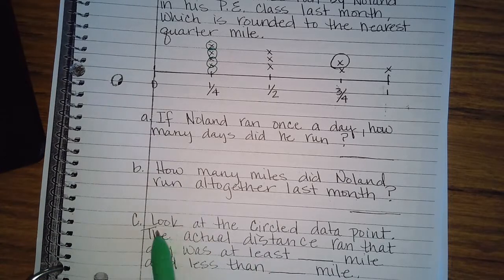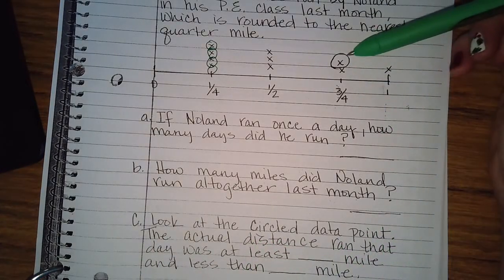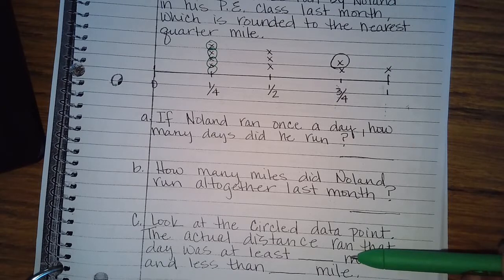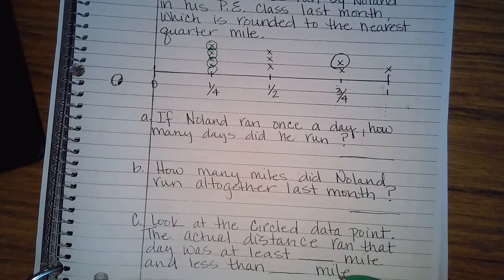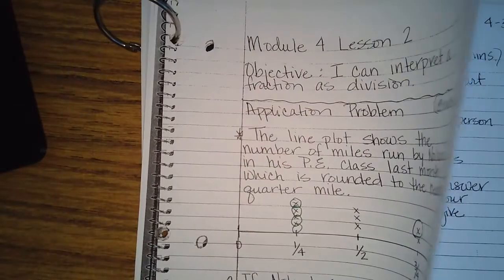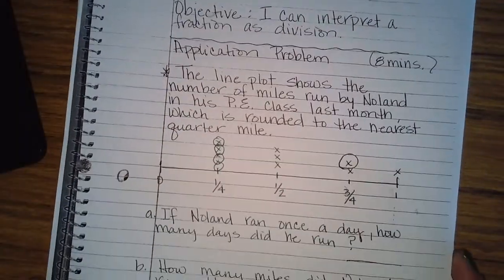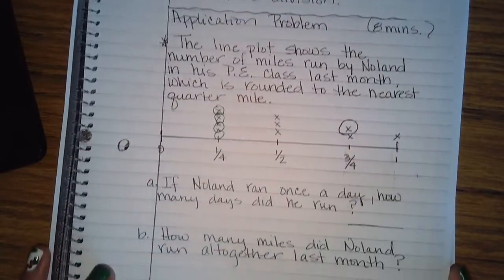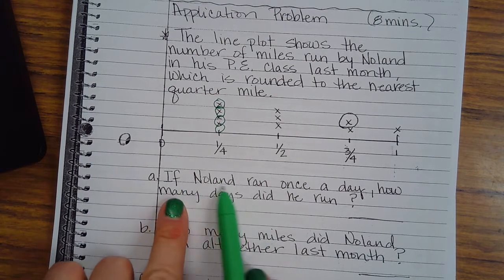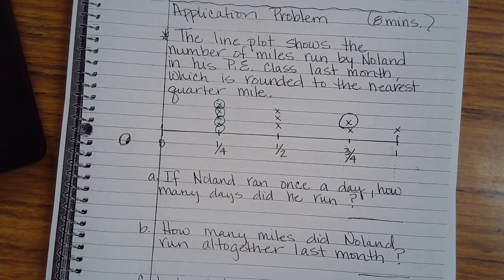All right, now look at the circled data, that data point. The actual distance run that day was at least blank of a mile and less than blank of a mile. You're going to fill that in. I'm going to give you 5 minutes to work on this problem, and then we're going to come back and check.